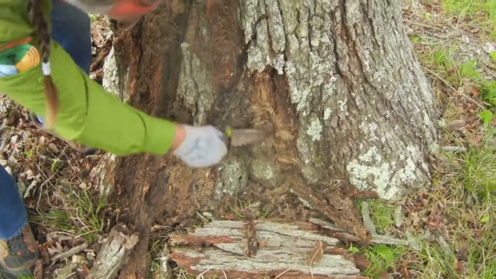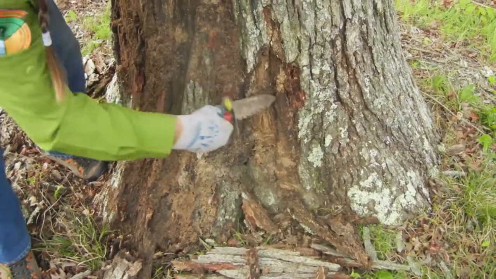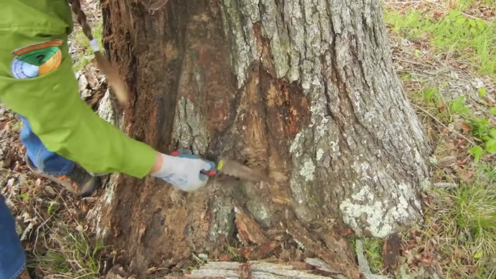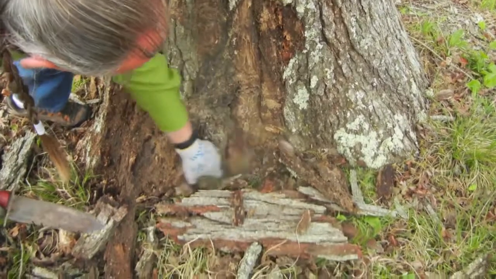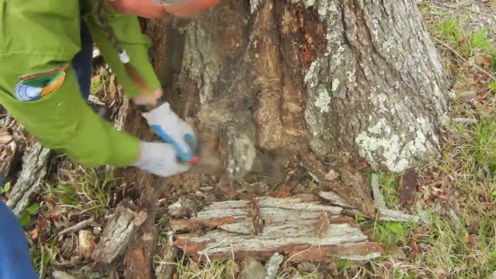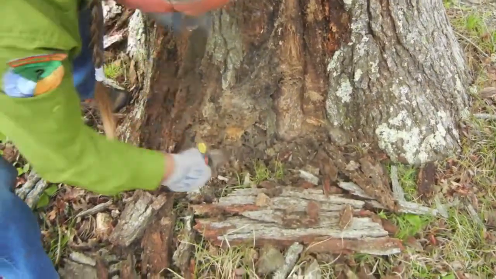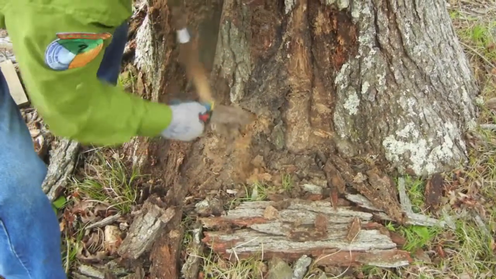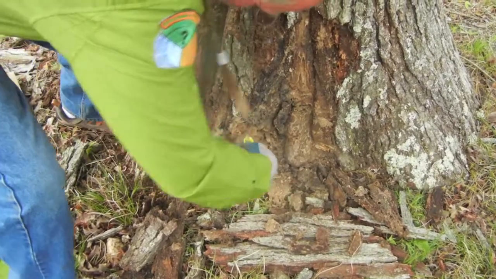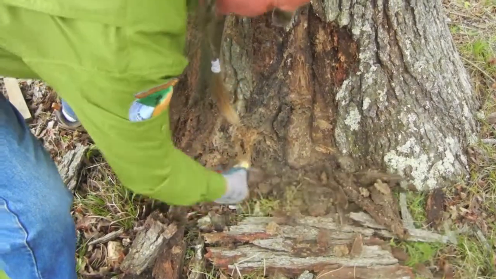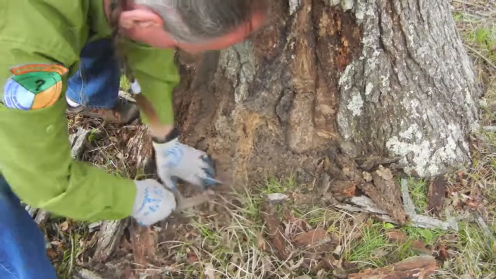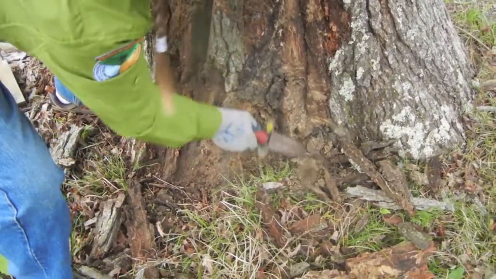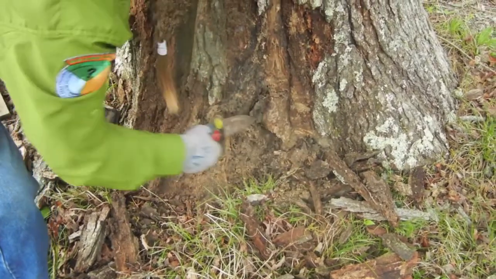Got more of this. Okay. All right, looks like we found the border of this decay here. All right, this is the anchor. Okay. That's hollow, but we know we've got some more decay in there.